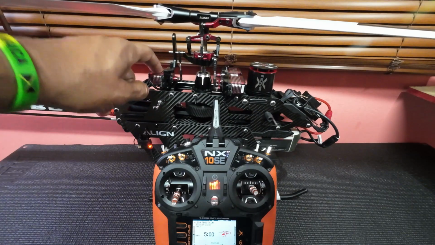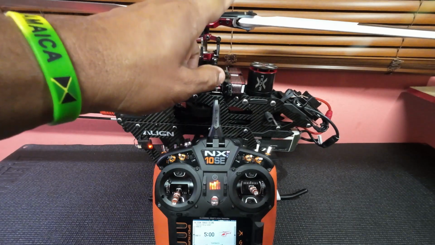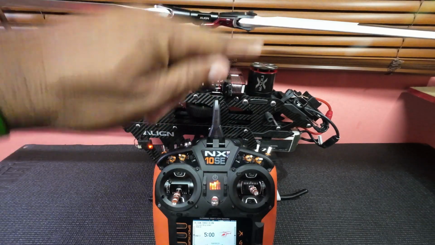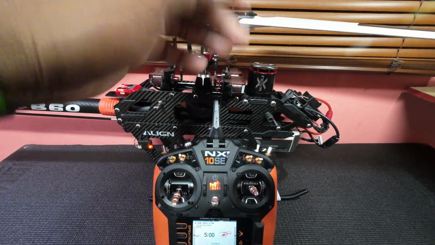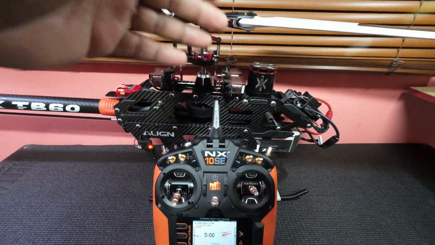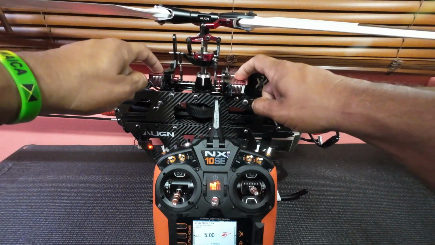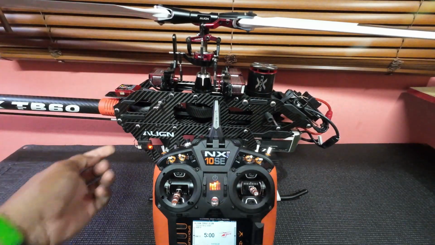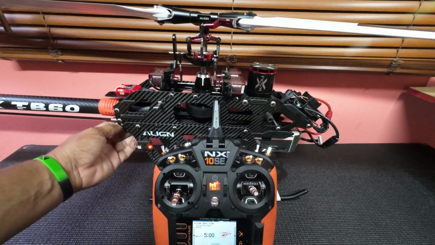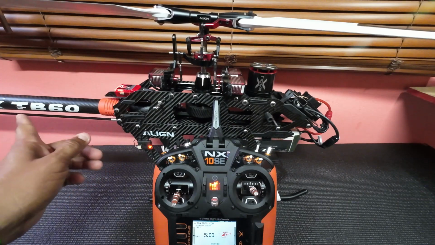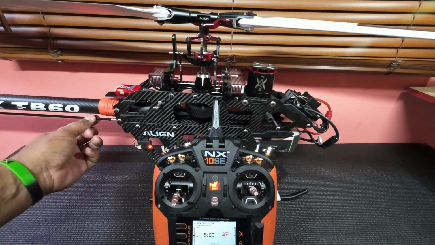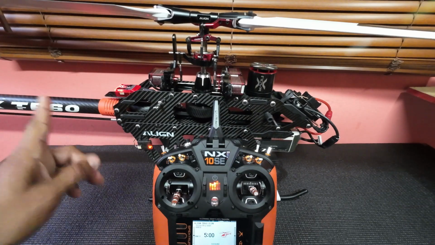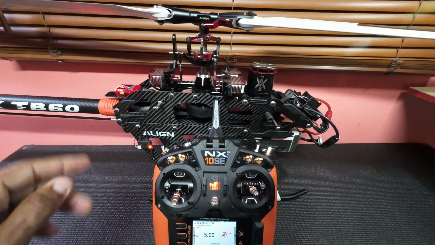Now these servos control what the helicopter does with regards to movement: forward, sideways, bank left, bank right, forward movement, backward movement. These servos control those surfaces, right? There's another servo in the back here that controls the tail rotor. This rod is connected to the tail, and it controls the rotor at the back. I'll show you that in a little bit.